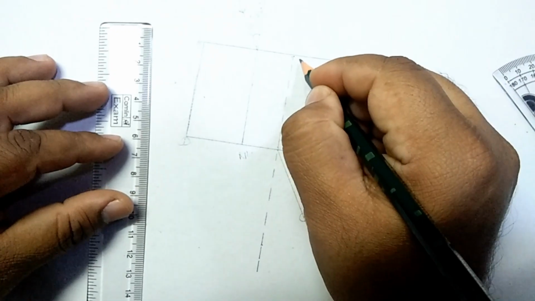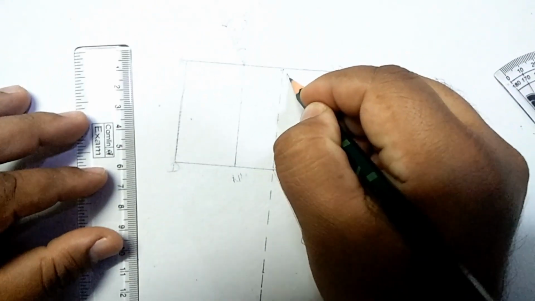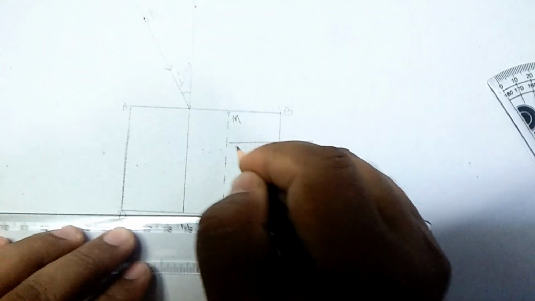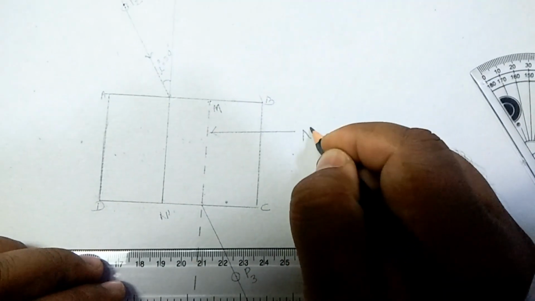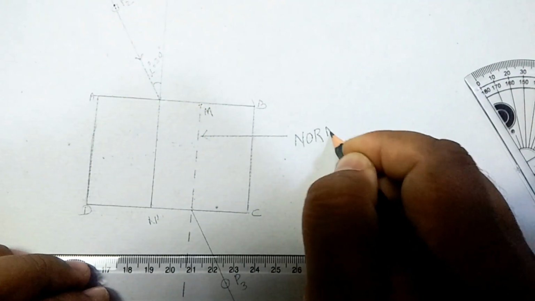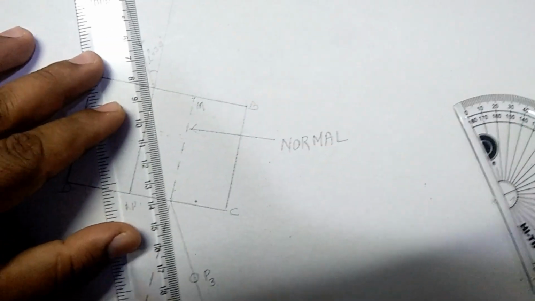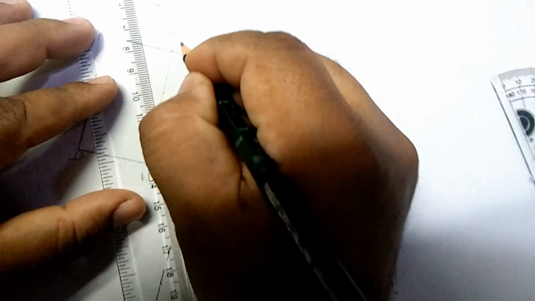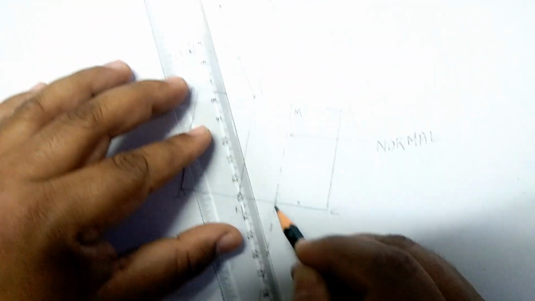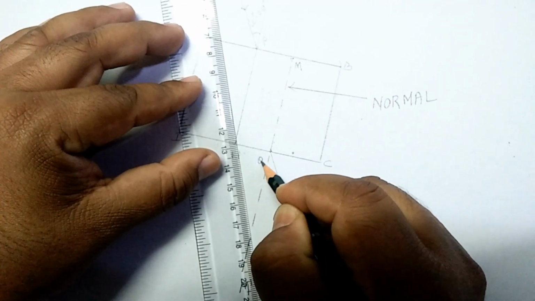So this is my normal. Let's say I name it as M and M dash. So this is my normal. I name this as normal again. This is my normal. What I do is this point which I took as P and this point which I take as Q.